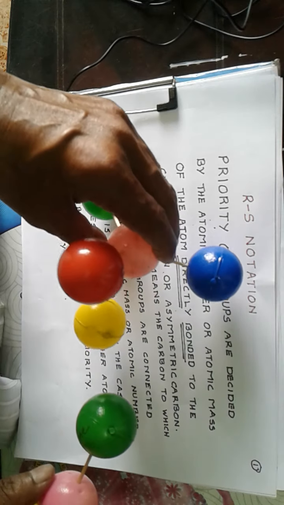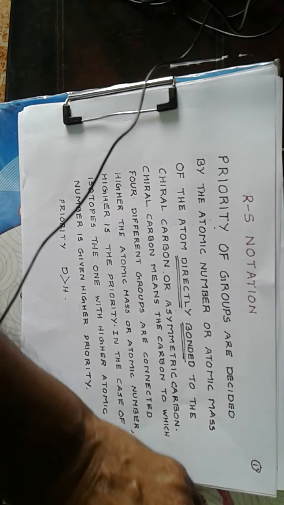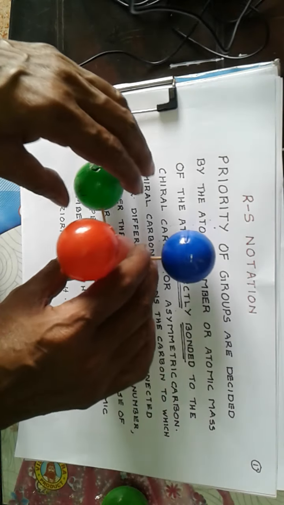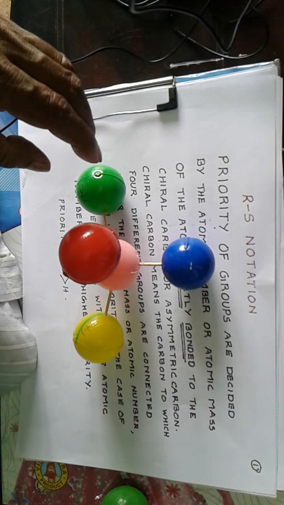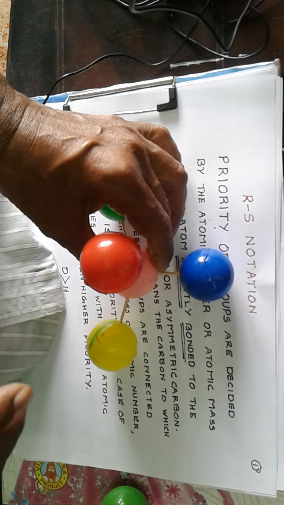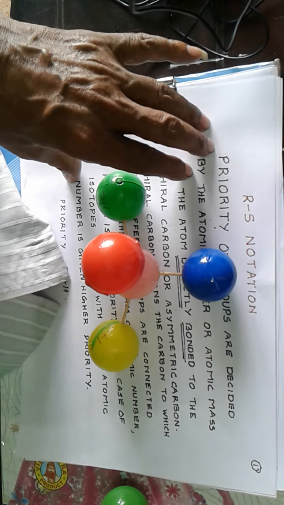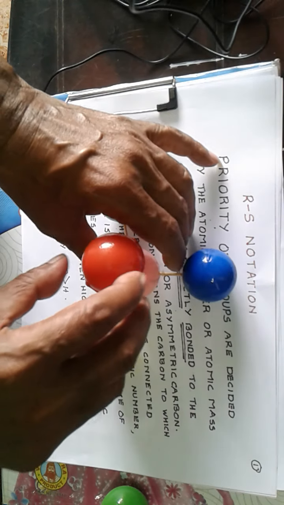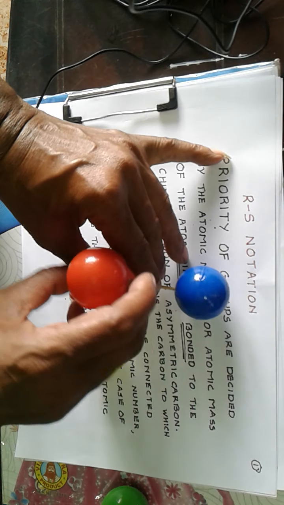Now, suppose I am interchanging a pair of groups. So, two groups are interchanged. You can select any two groups for interchange, and here I am interchanging, say, bromine and fluorine.